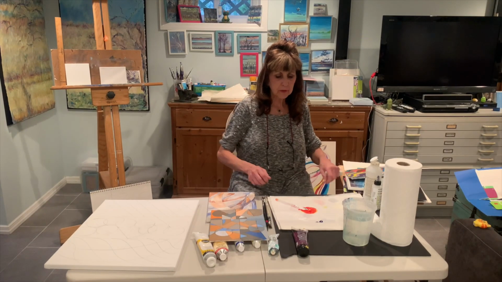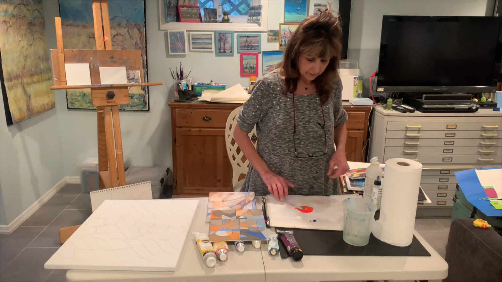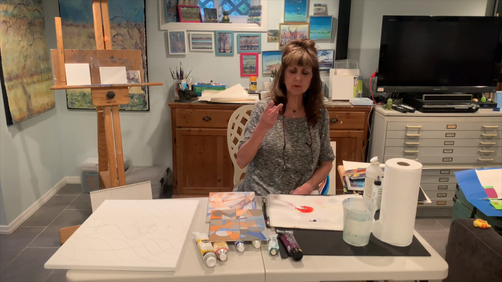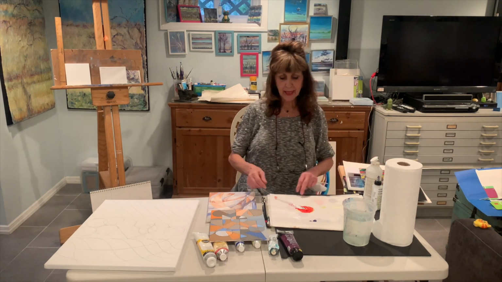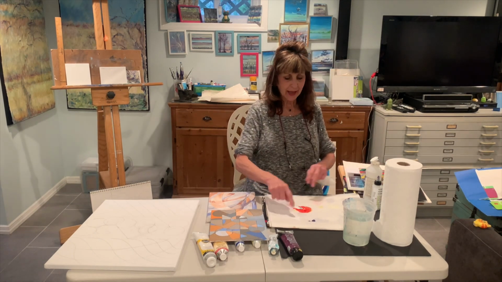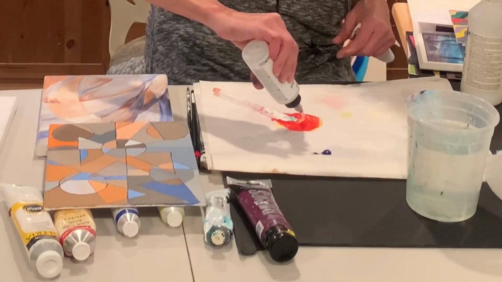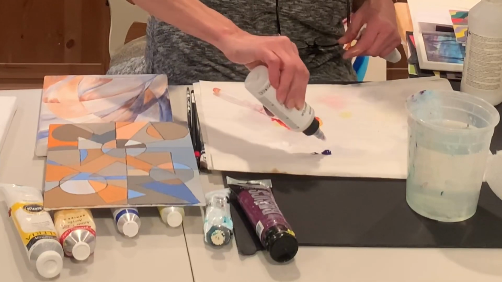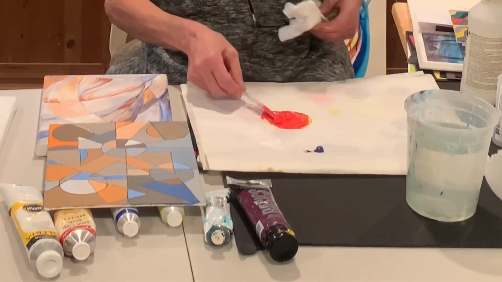Okay, so I have gone to a fresh piece of palette paper, which is a really good idea. I put down two complementary colors, remember, from the color wheel, blue and orange, and I put down some white. And this is where I'm going to do my mixing. I'm going to remember to put some of the retarder in each of the colors because it'll keep it nice and moist.